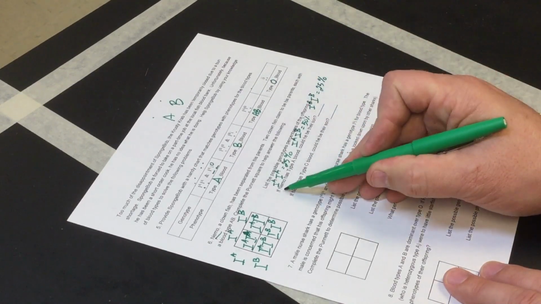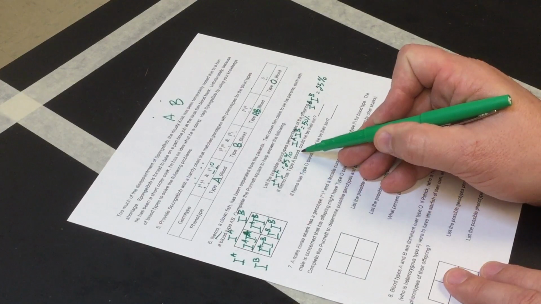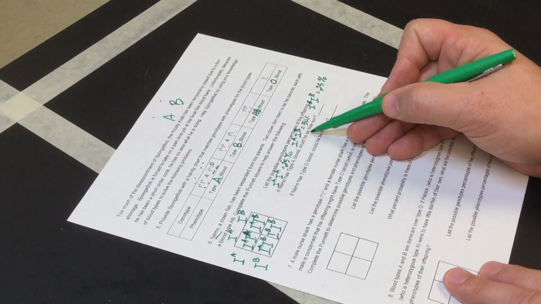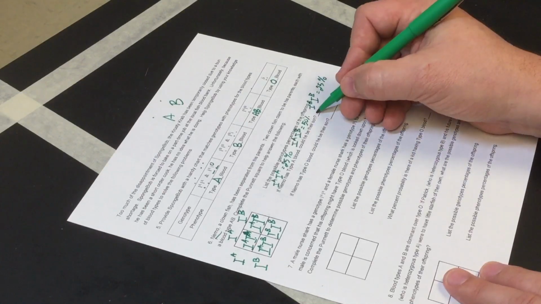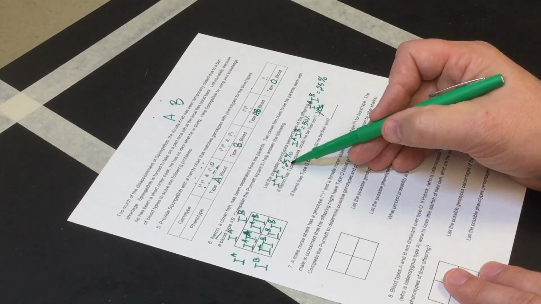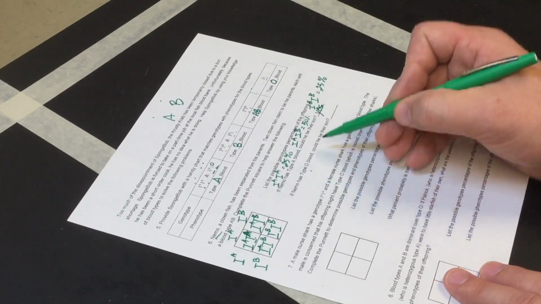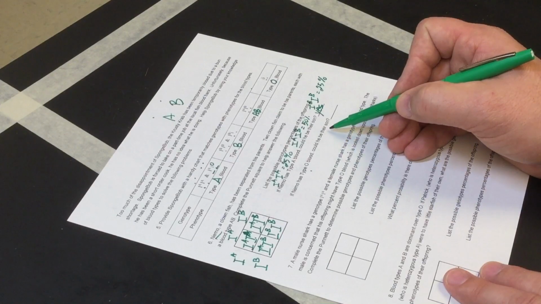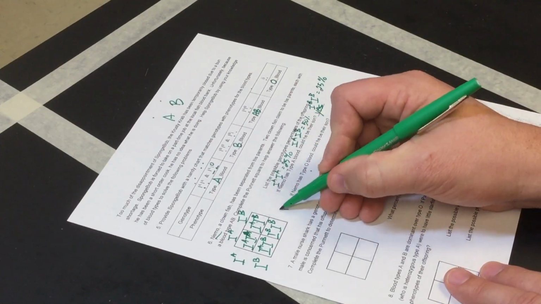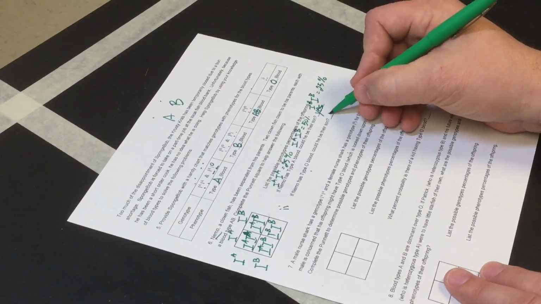If Nemo has type A blood, could this be their son? Well, yes, because there's a 25% chance that they could be their kid. If Nemo has type O blood, could it be their son? If you look at the genotypes, you have to be little i to be type O, so absolutely not. They could not be that.